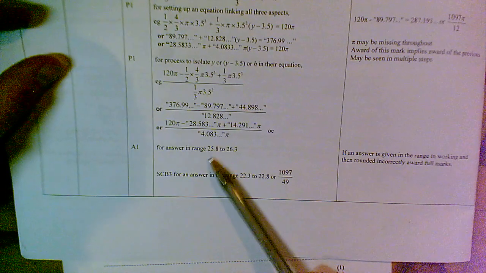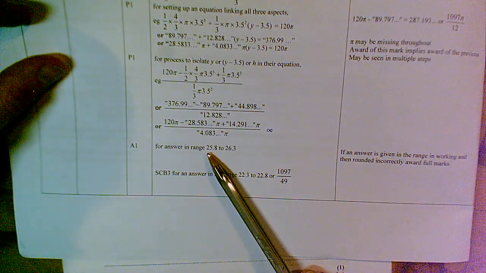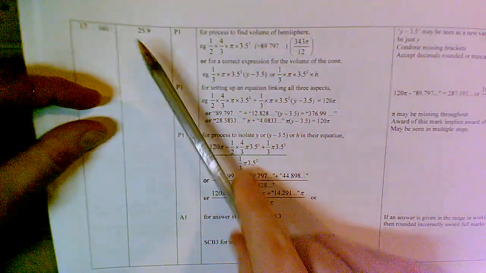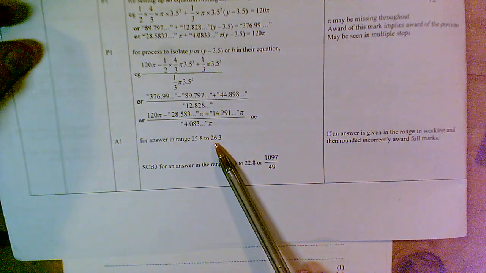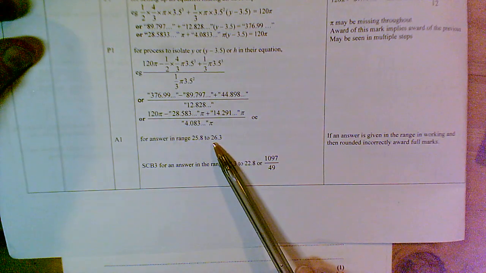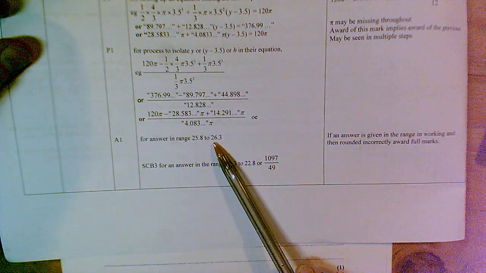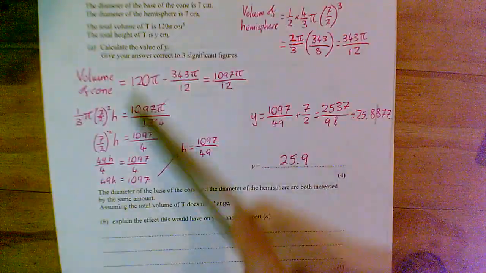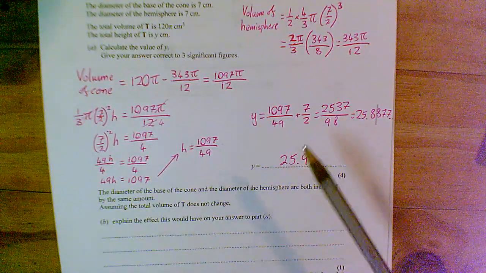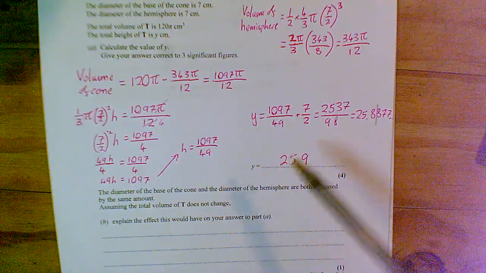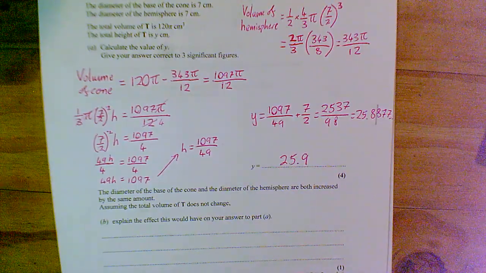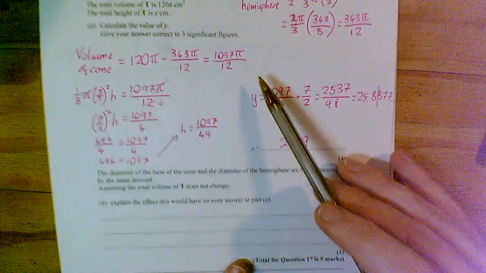They do make account of that in the mark scheme, because they know people will round at different points. Even though the exact answer is 25.9, anything between 25.8 and 26.3 was worth the correct answer mark. Okay, but it's just showing you, because I'm making this video, the best way to answer questions like this are to keep things as exact as you can all the way through.